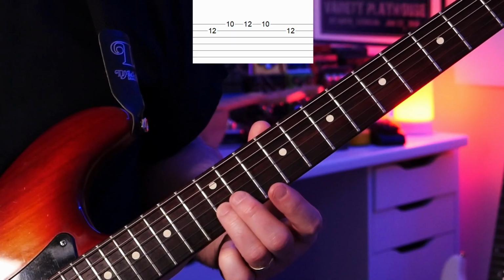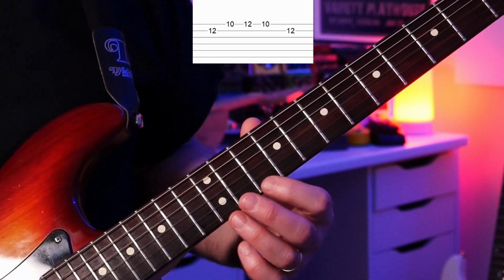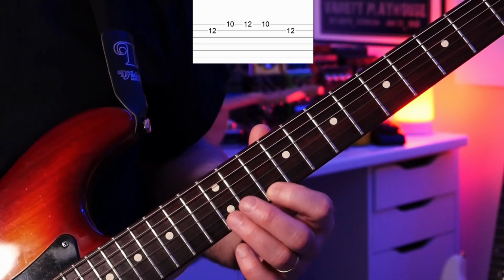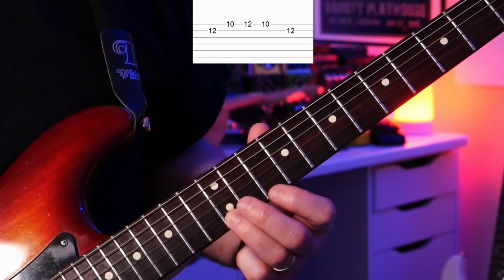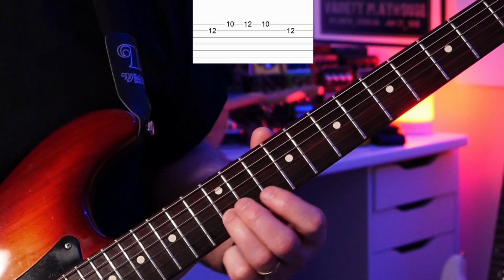So for our 5th lick, we're going to be using pattern 5. You see how this is working? Each lick moves up a pattern. So put your 3rd finger on the 12th fret of the B string, and we're going to go up this pattern. So next is your 1st finger on the 10th fret of the high E to the 12th fret of the high E. That's your E note, back to the D on the 10th fret, and then back to the B on the 12th fret.